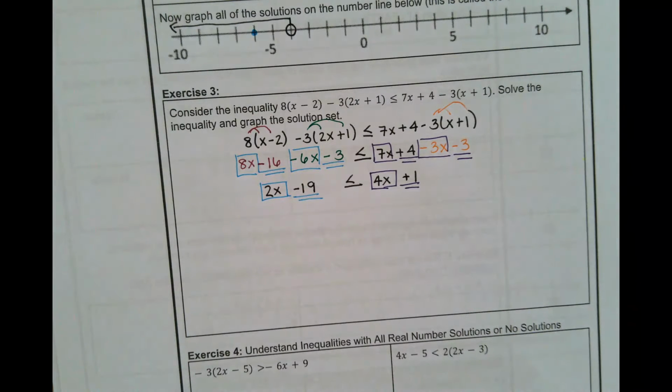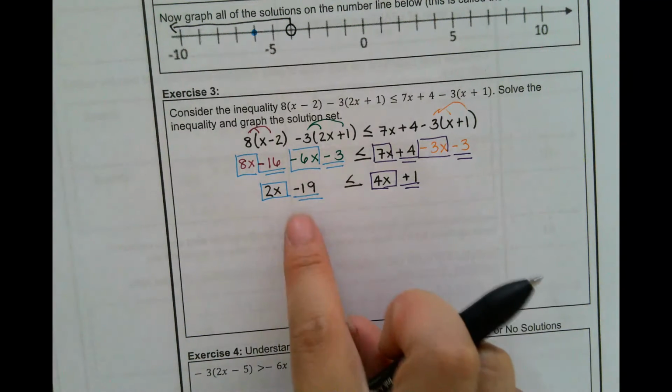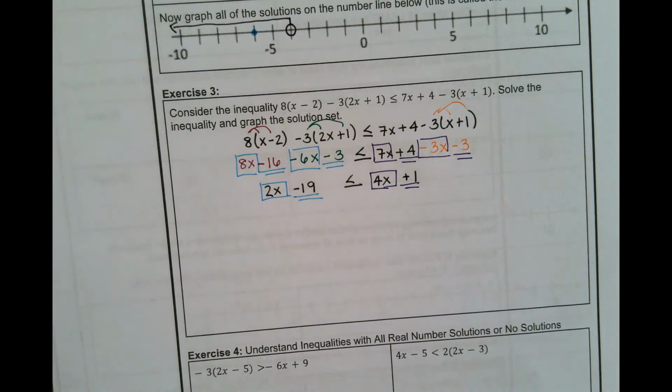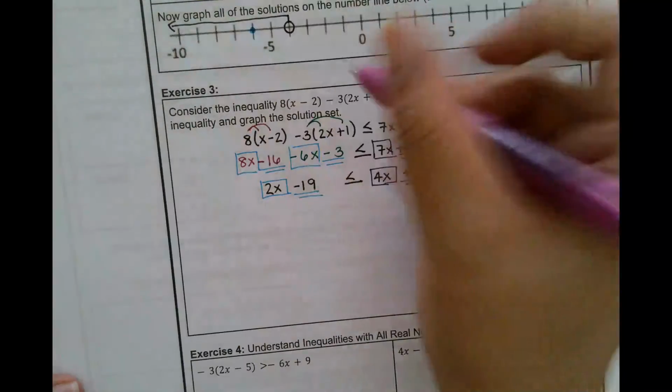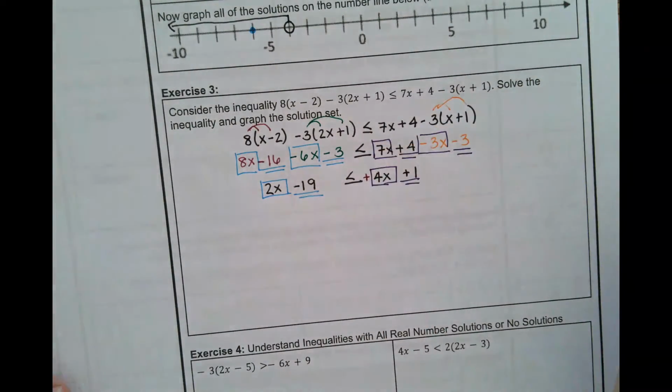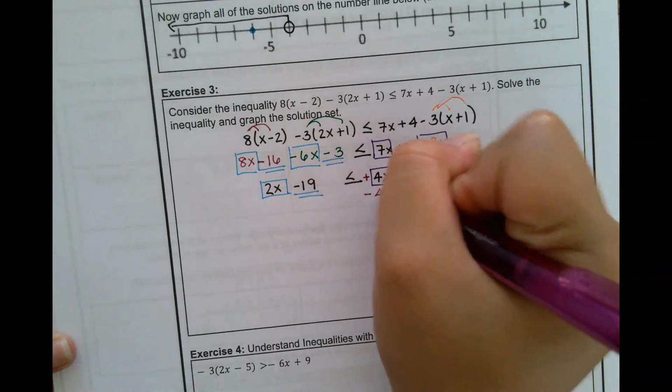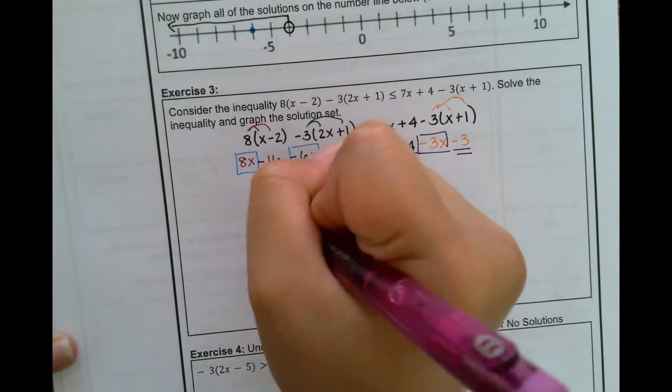So now I'm going to move the variables to the same side. When we're doing inequalities, I prefer that the variable is all on the left. It makes it a lot easier when I'm graphing. Since this is a positive 4x, it's a plus sign, so I'm going to move it to the other side by subtracting 4x.